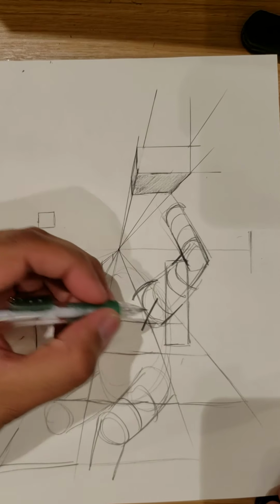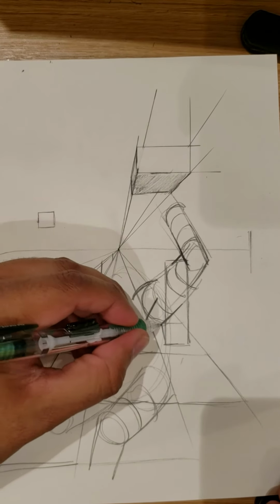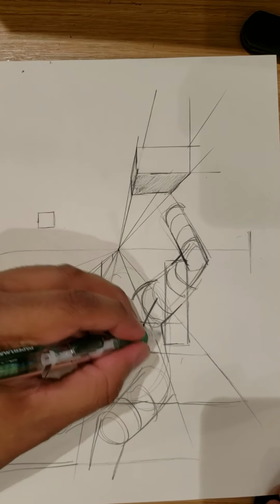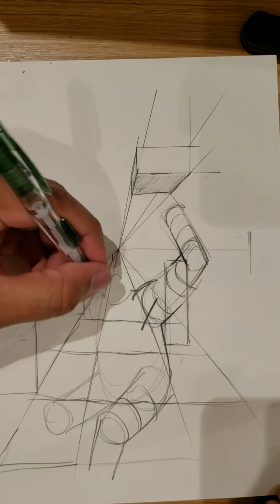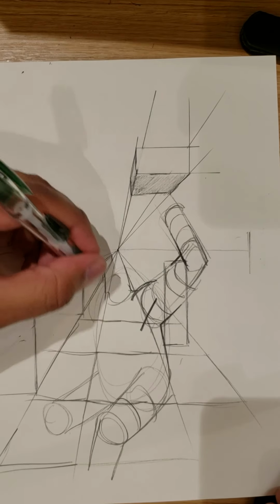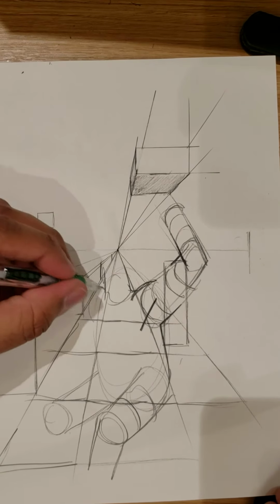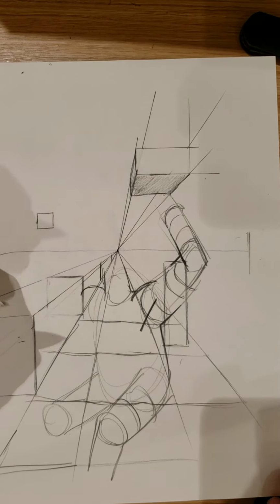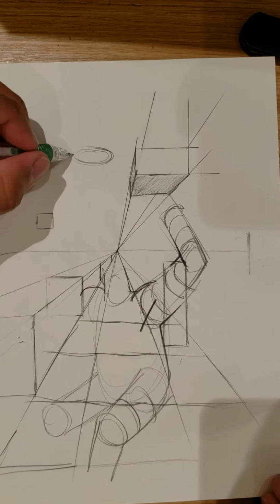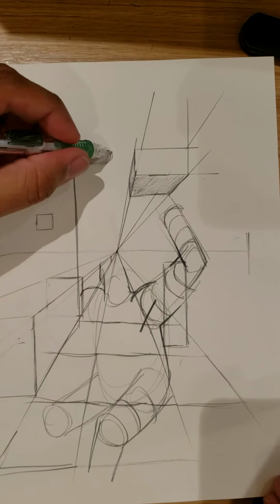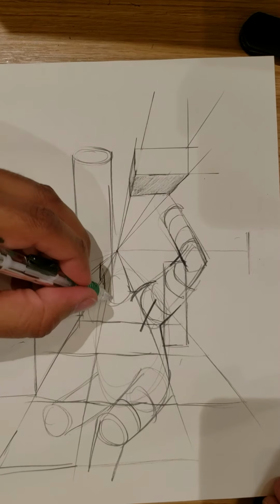And then the rest of the body. Here's the neck somewhere. Because once you do like ellipses here and then start going down, here's another ellipse.